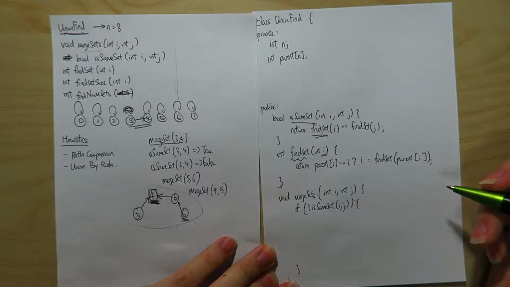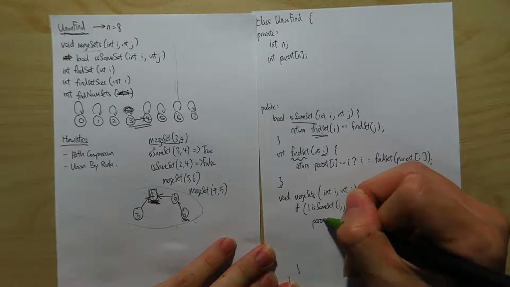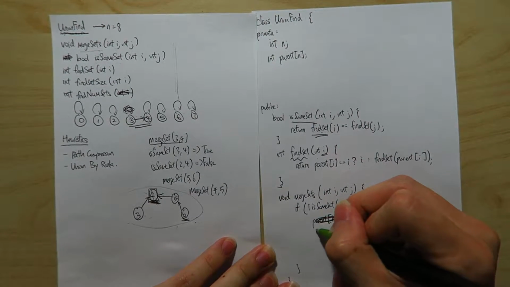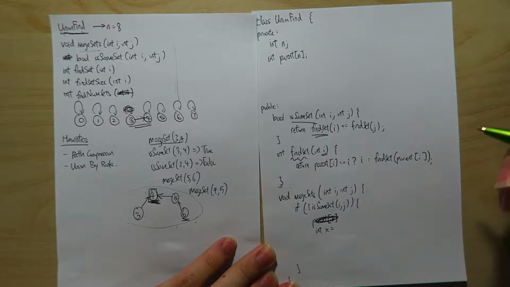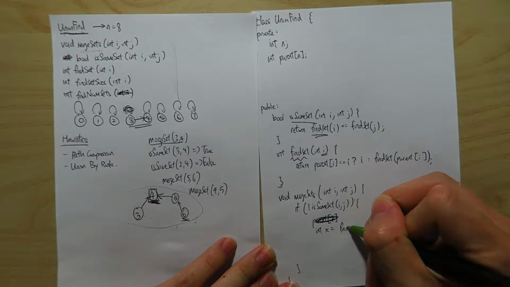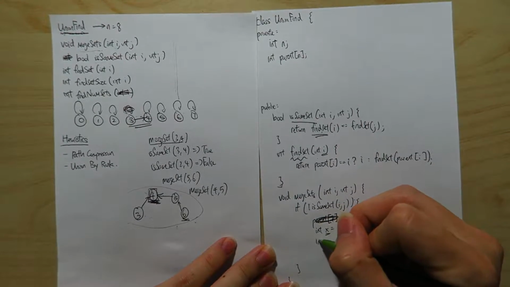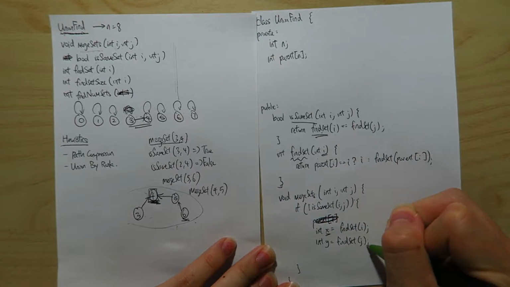So a naive way of implementing might be just to say that the parent of one of them, no. What we have to do first is to find the parent pointer of each set. So int x equals find set of i. This is the parent of the set containing i, and int y is going to be find set of j, right?